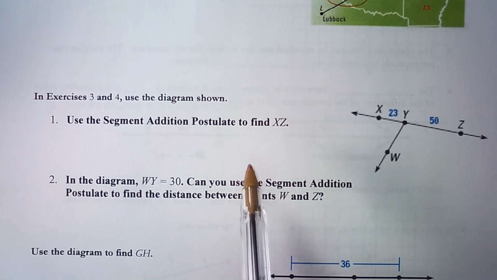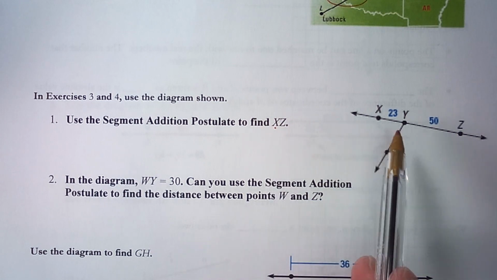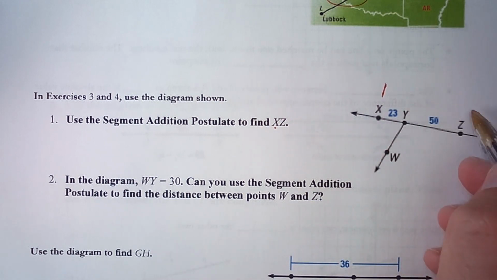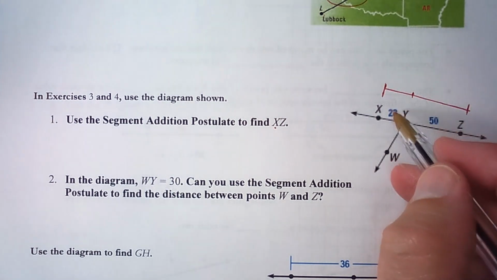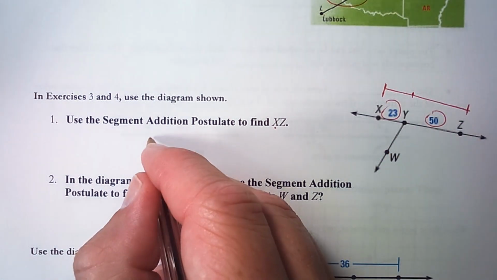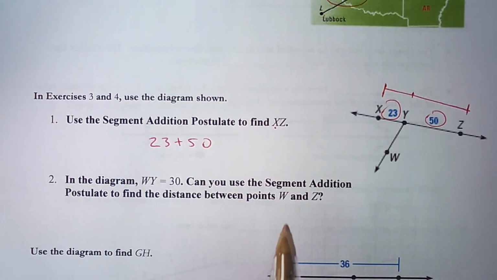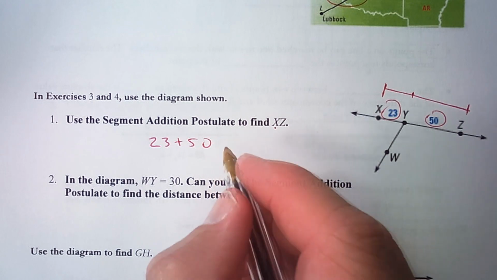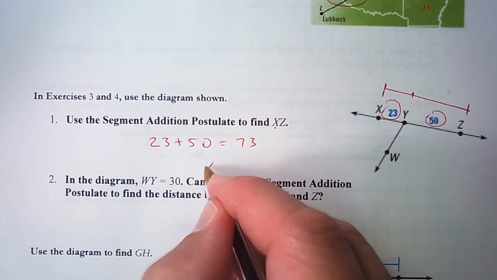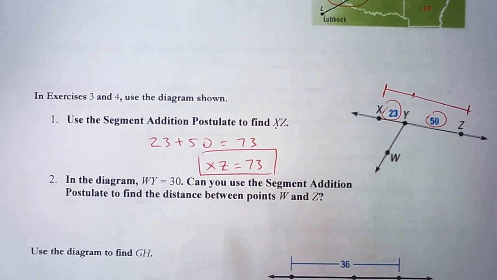Use the segment addition postulate to find the length of segment XZ. So XZ is from here to here, and I need to find that length. I know that it's made up of a section here. This segment is 23 units. And this one here is 50 units, so all I have to do is add those together. 23 plus 50 is 73. So the length of segment XZ is 73.